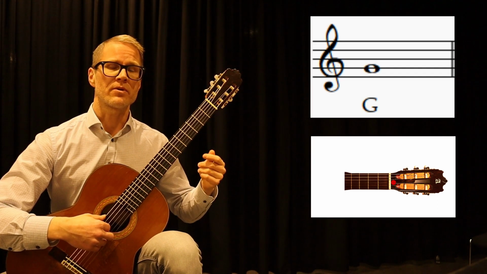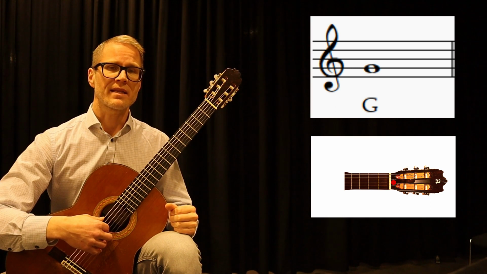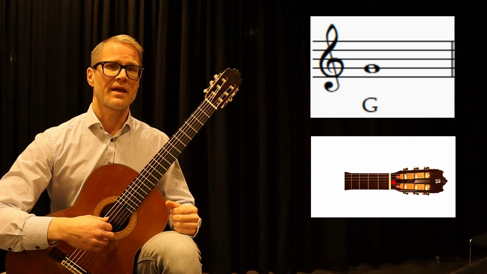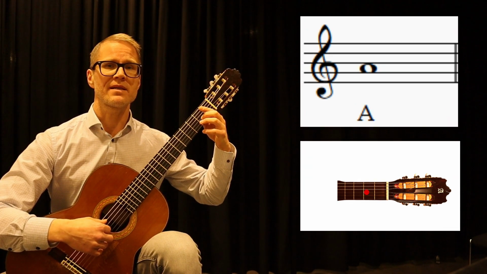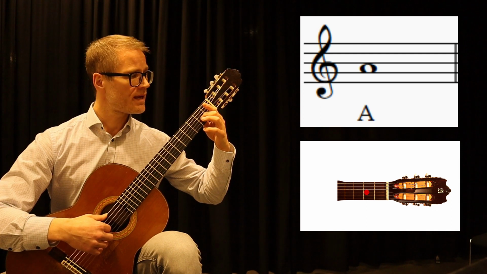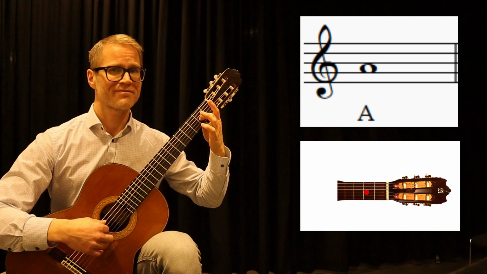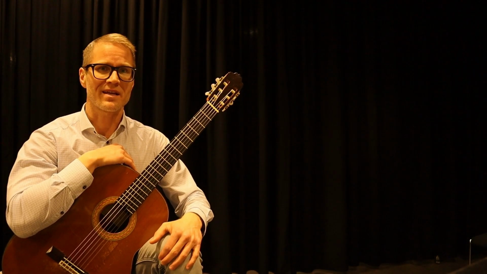And now the open 3rd string, or G, it's placed on the 2nd line on the notation staff. And then we have the note A placed in the 2nd space in the notation staff and is on the 2nd fret on the 3rd string. And now let's do some sight reading exercises.